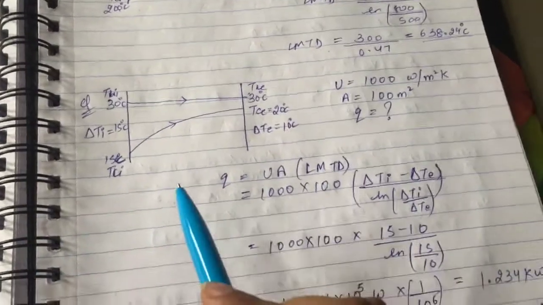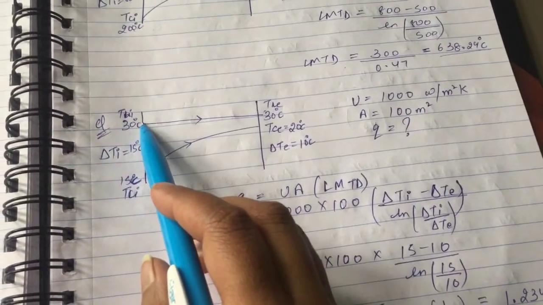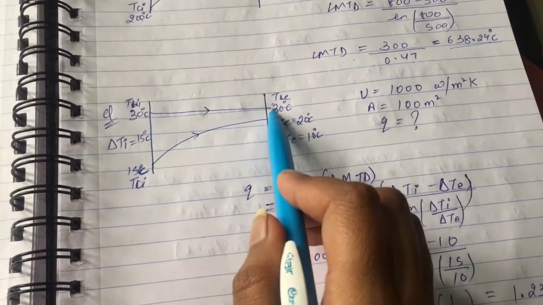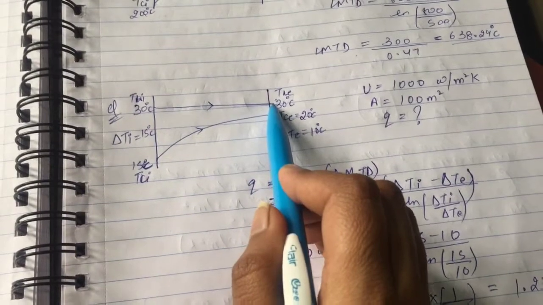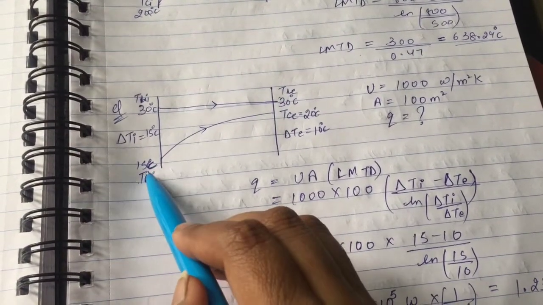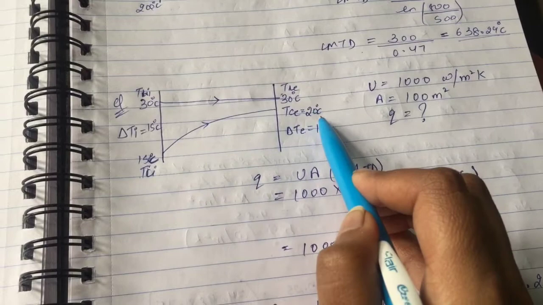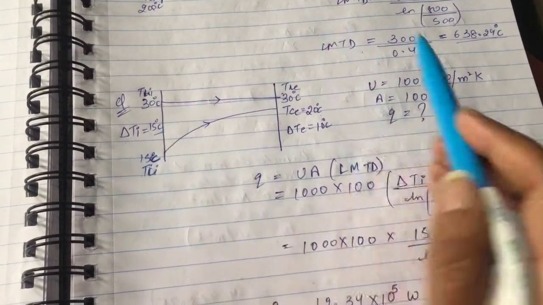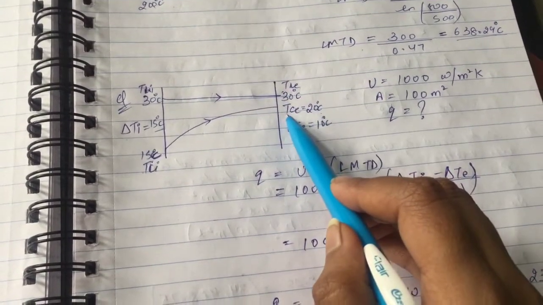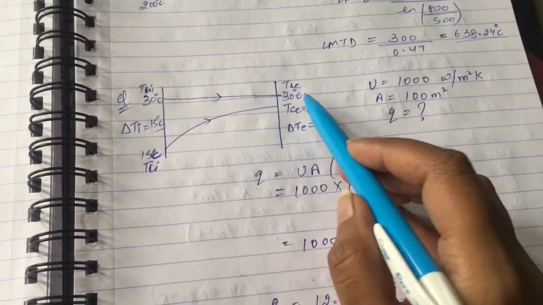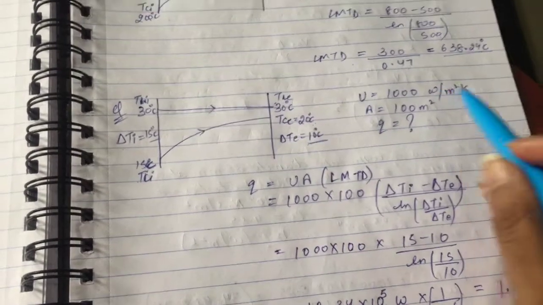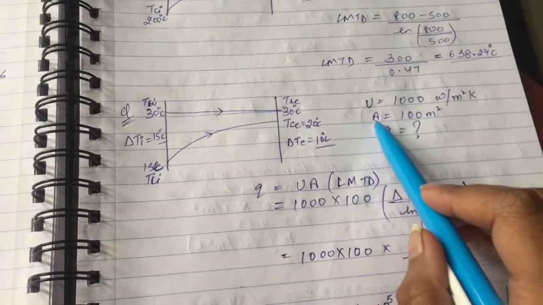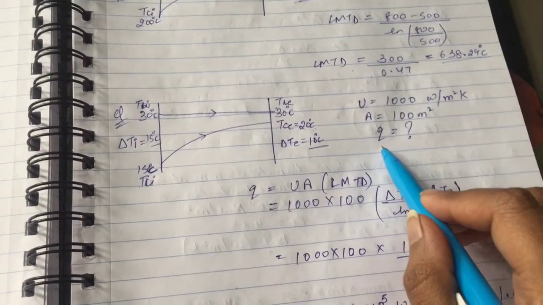Now the next question is also based on condensing fluid. Here THI, our inlet hot fluid, and the exit hot fluid are at the same temperature of 30 degrees Celsius, and cold fluid is entering at 15 degrees Celsius and leaving at 20 degrees Celsius. Inlet temperature difference delta TI is 15 degrees Celsius, and outlet temperature difference delta TE is 30 minus 20, 10 degrees Celsius. U, the overall heat transfer coefficient, is given as 1000 watt per meter square Kelvin, and area is 100 meter square. We have to calculate Q.